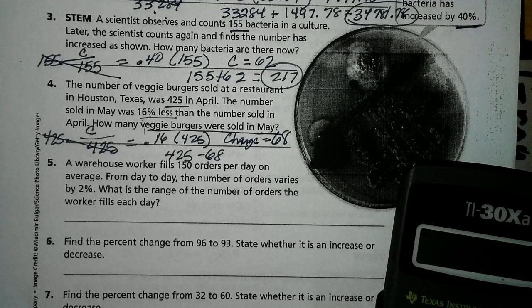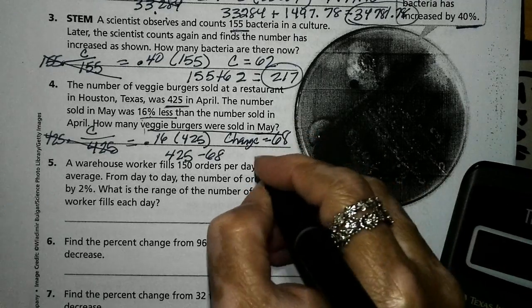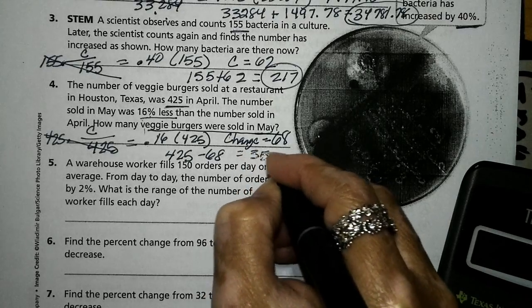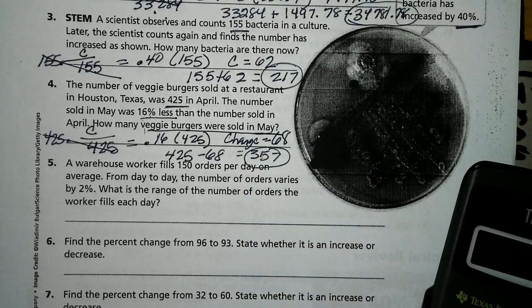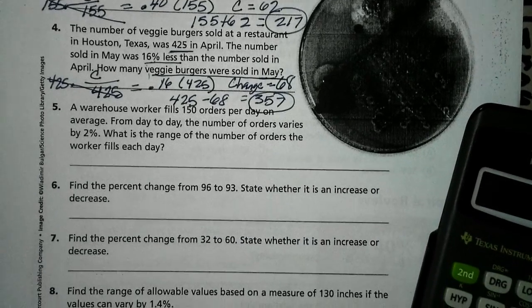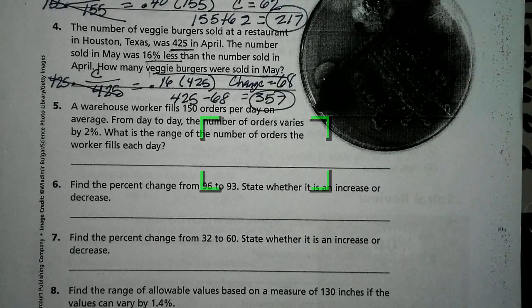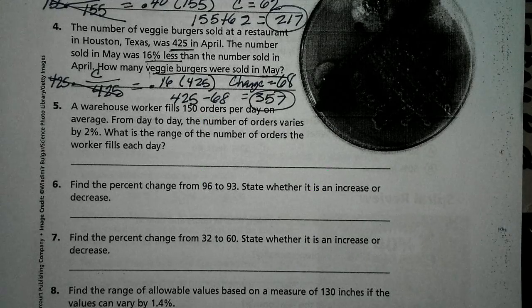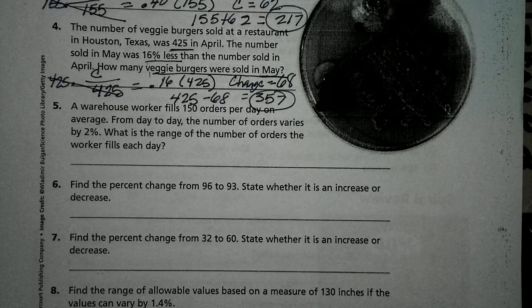357, is that what you said? Yes. Yep. So that equals 357. Okay, good. All right, what about number 5? Okay, number 5. You want me to read it?